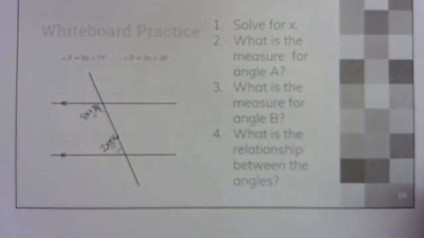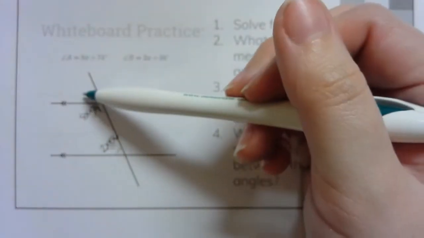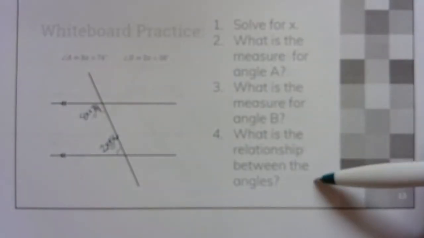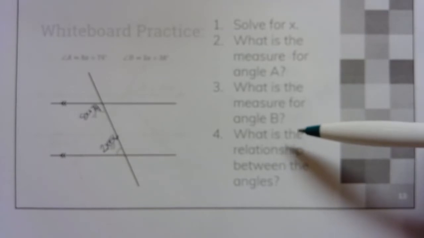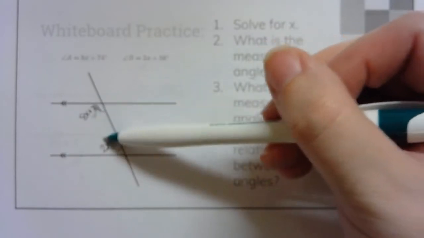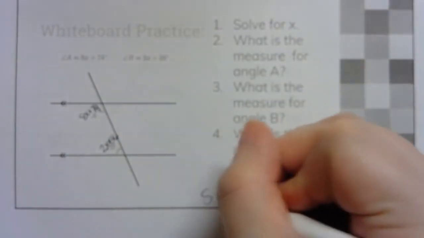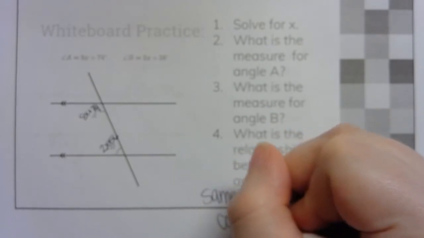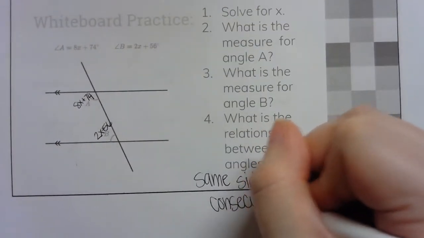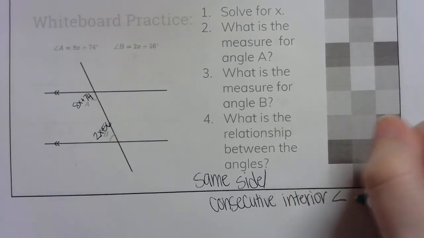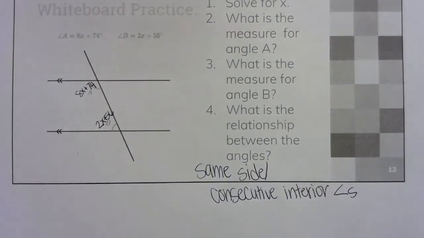Now, right now they are on the same side of the transversal between the parallel lines. So I know this is the last question, but I think it's really important for us to notice that these are consecutive interior or same side interior angles. So same side slash consecutive. That was our other way of saying that. Interior. They're inside the parallel lines. So same side or consecutive interior.